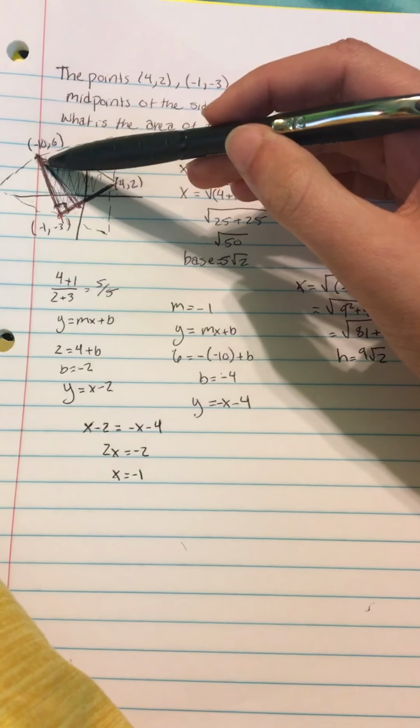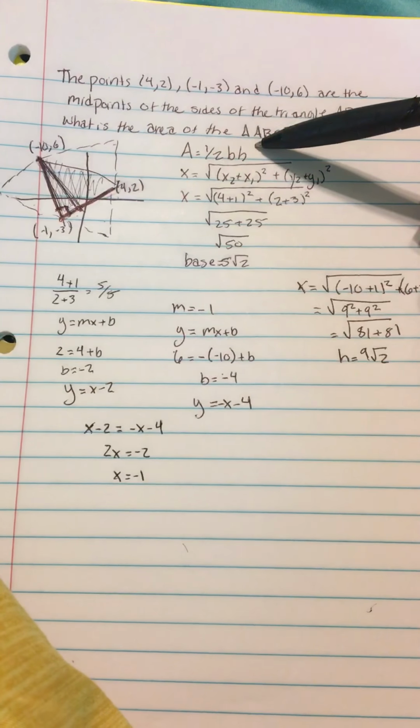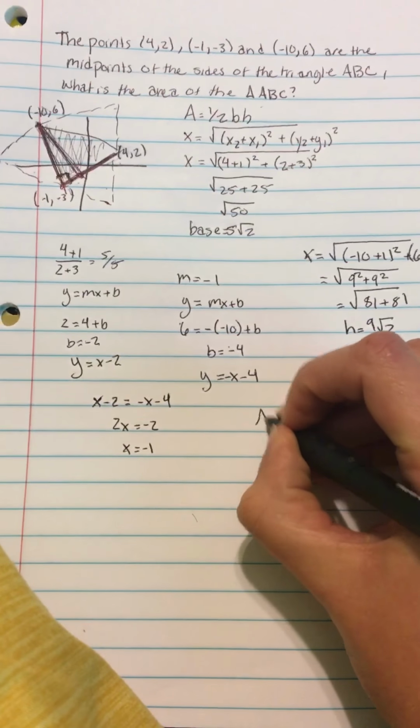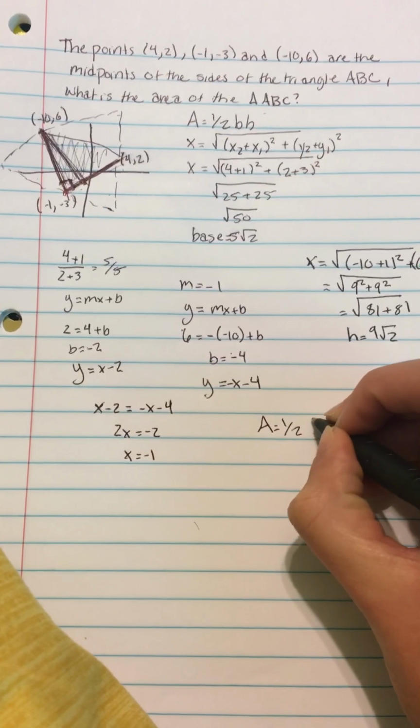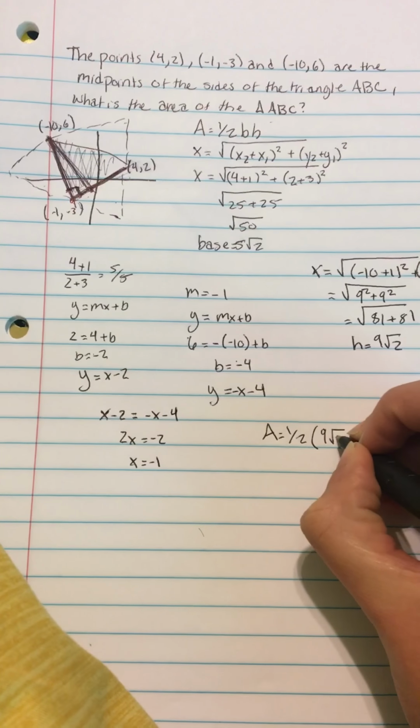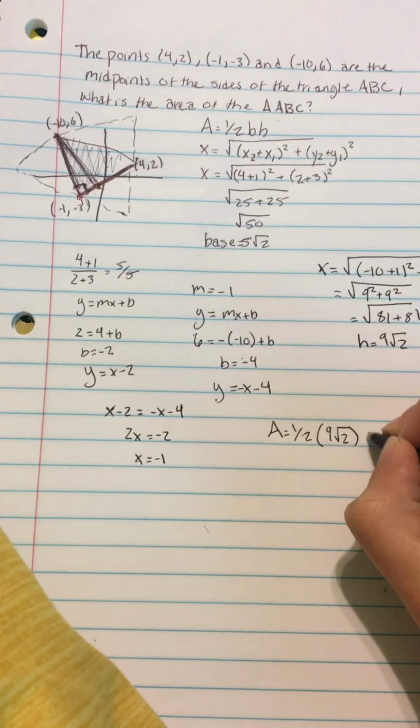And now we have the height and the base of our triangle, so we just have to plug into the area formula. Area equals 1/2 base times height.